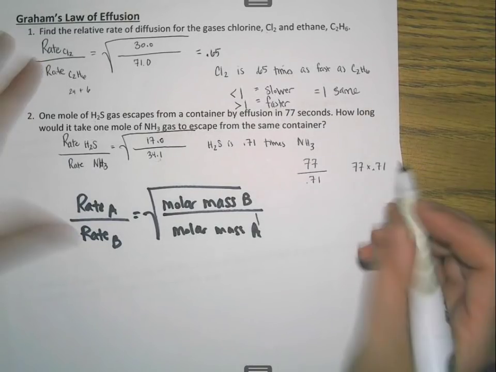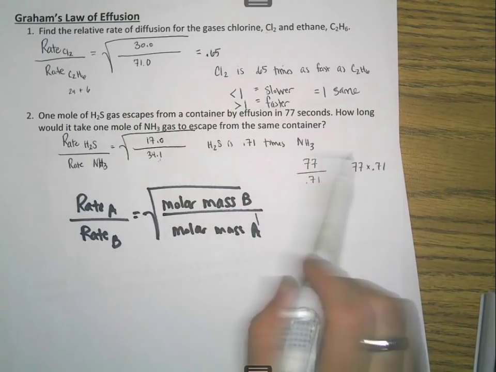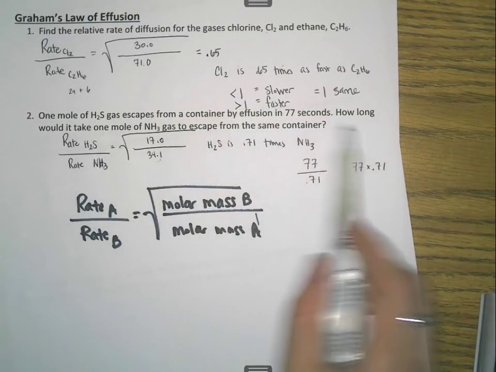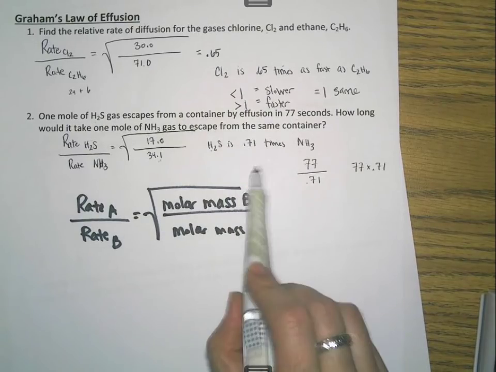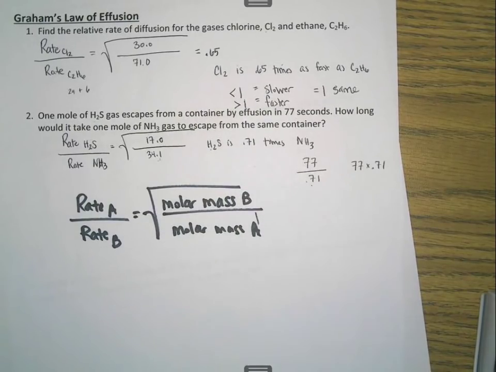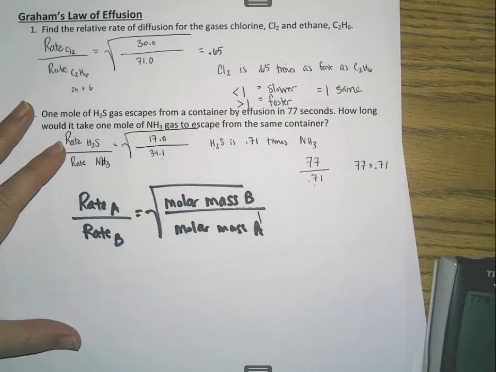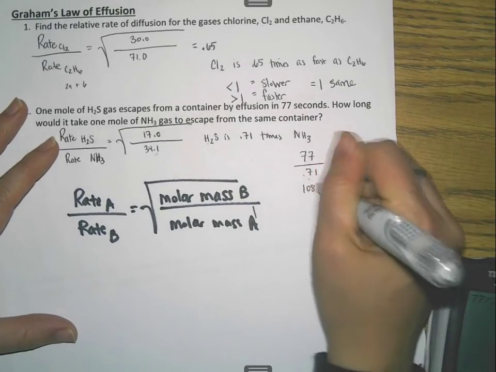If you use a little bit of common sense, basically you can think through it this way. If I know that the H2S is going to be slower, if I divide 77 by 0.71, I get 108 seconds.